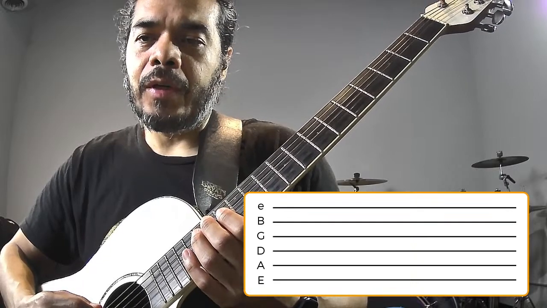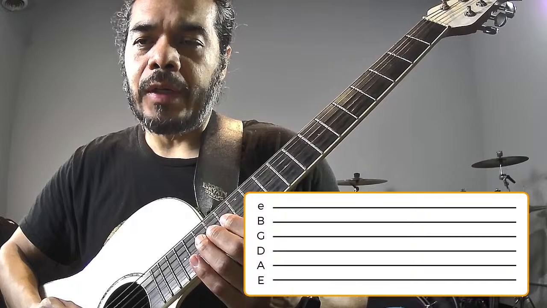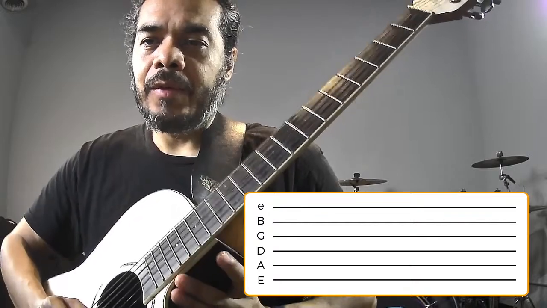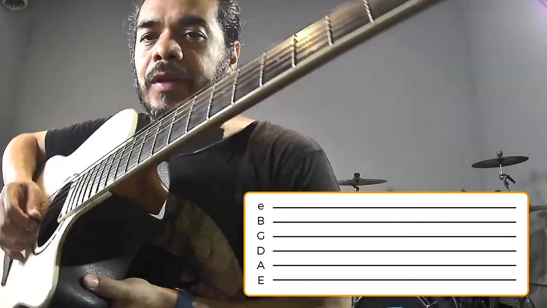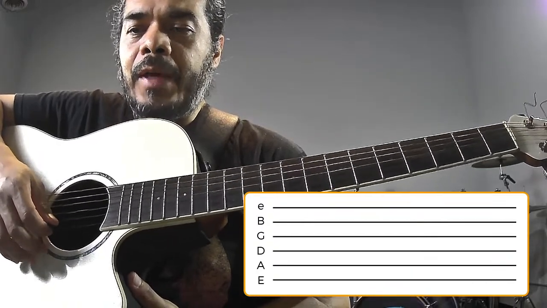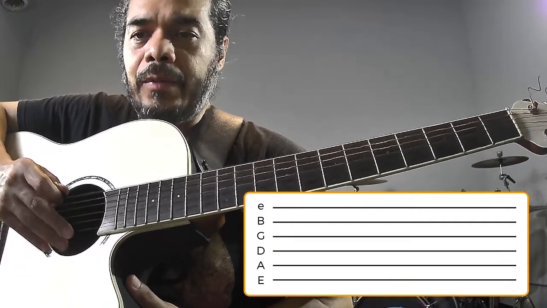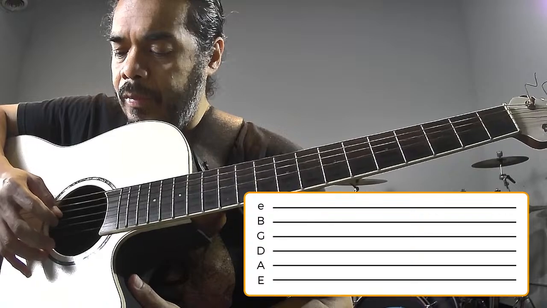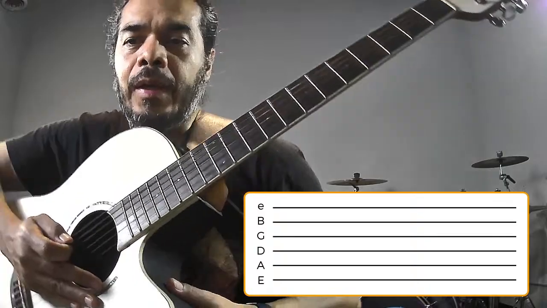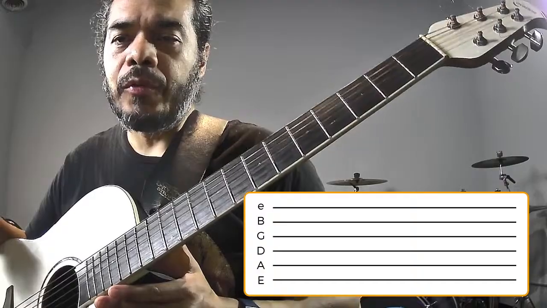So we have the sixth string, fifth string, fourth string, third string is G, then we have the B string, which is the second string, and then finally we have the E. Okay, so that is a blank representation, and that would be all just open strings.